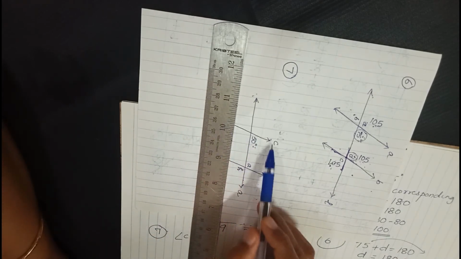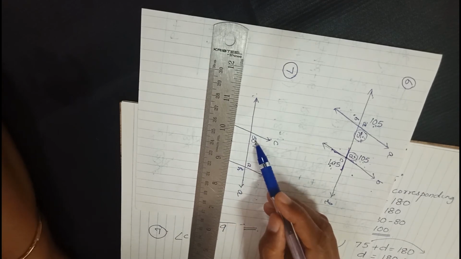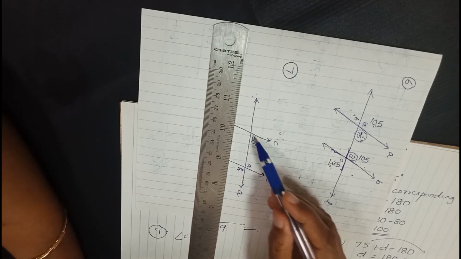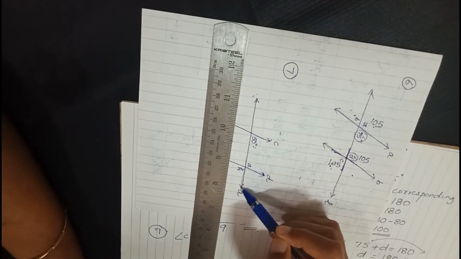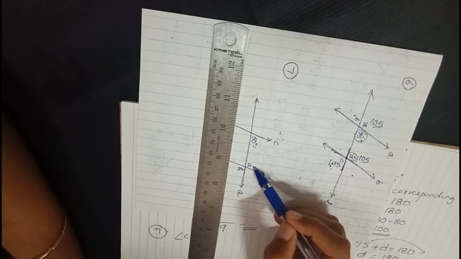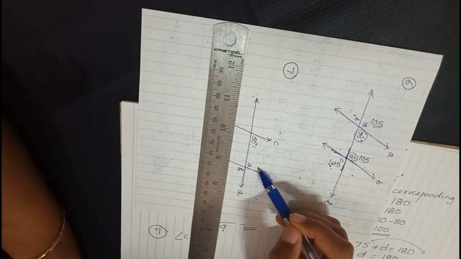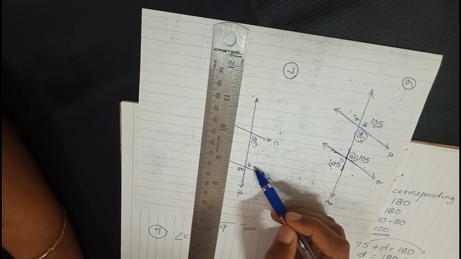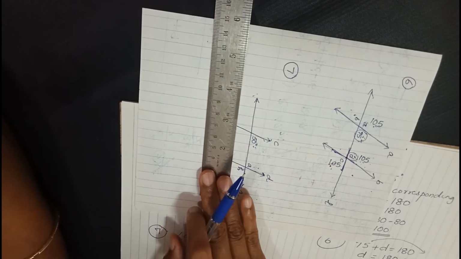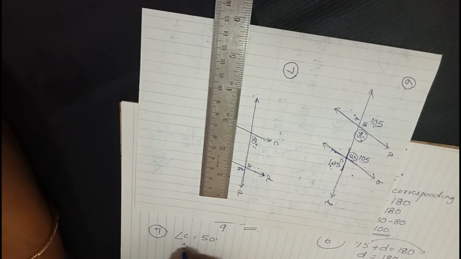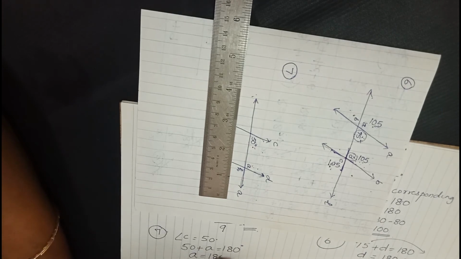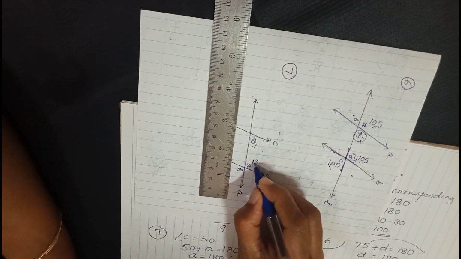So now again you can see I have two lines and this is one transversal where one value is given. Now since one value is given, we can definitely find out the other. Now you can see these are the two lines and this is a transversal. And these two angles are on the same side of the transversal inside the parallel lines. So they are interior angles and their addition should be equal to 180 degrees. So using that equation, I can find out the value of A. So 50 plus A is equal to 180 degrees. So A will be 180 minus 50, which is equal to 130 degrees. So I got A is equal to 130.